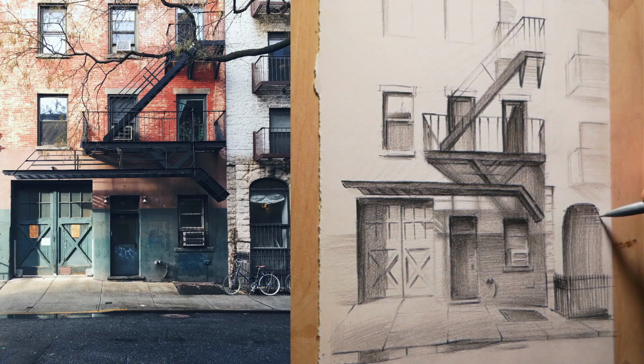Mainly I need to push its value back a bit, the depth of it.